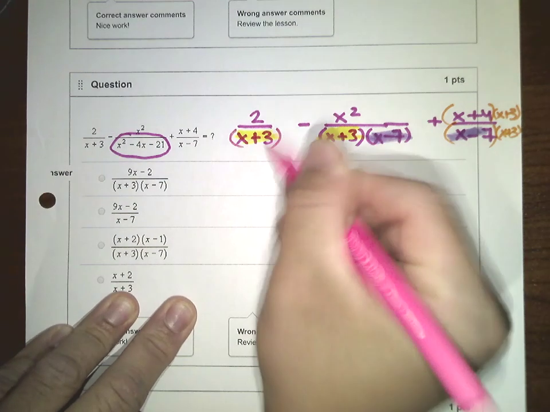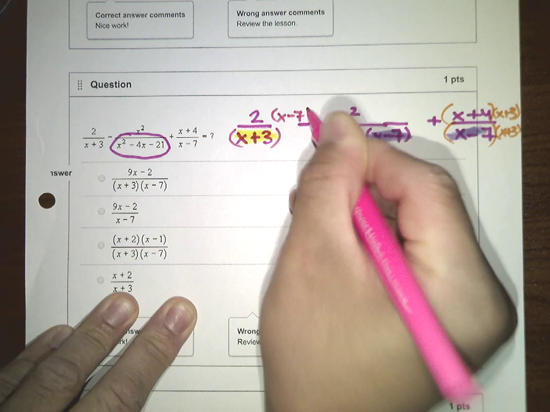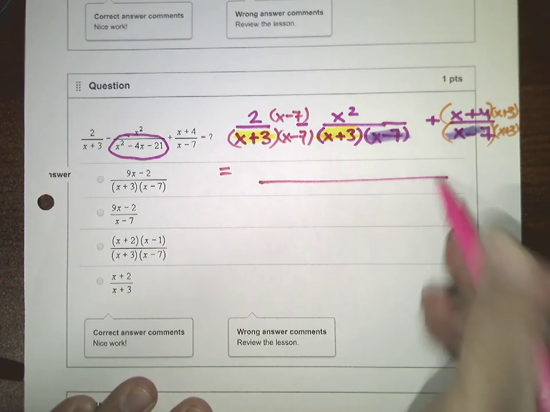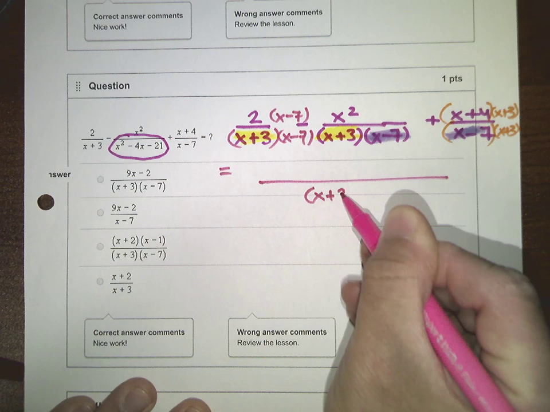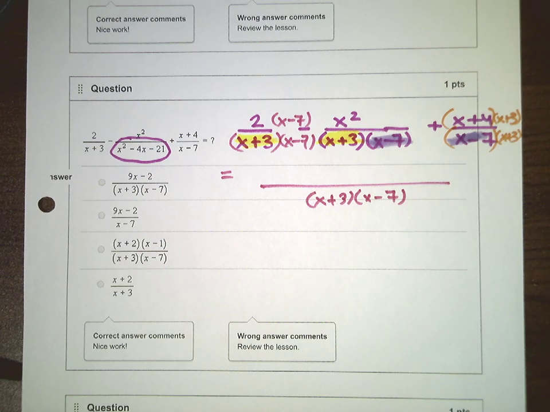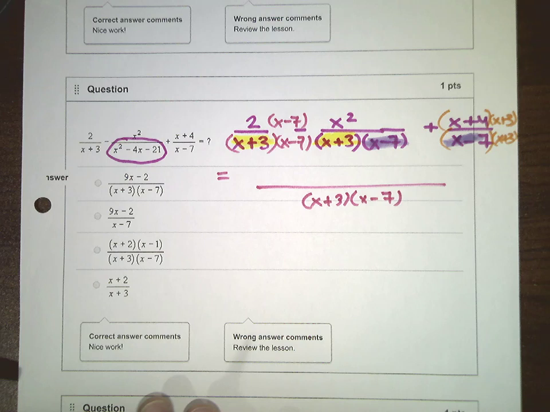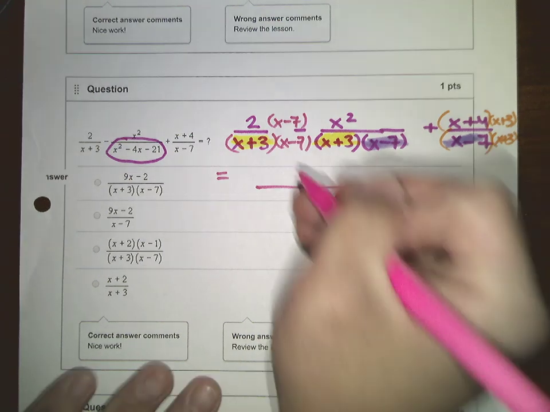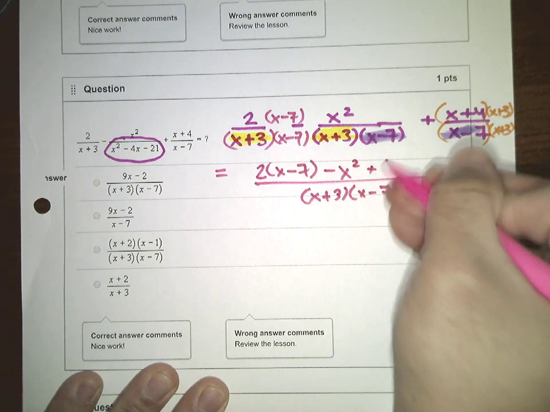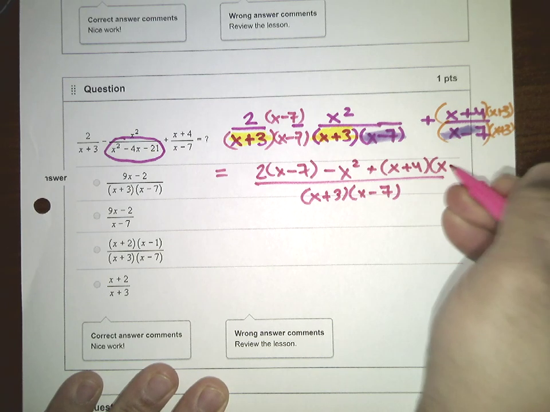So I want all three of them to have an x minus 7 in the denominator. So I'll multiply the first term by (x minus 7) over (x minus 7). So now all three of these have a denominator of (x plus 3)(x minus 7). All right, what a time to be alive. Now, I just go ahead and do the simplification in the numerator. So I have 2 times (x minus 7) minus x squared plus (x plus 4) times (x plus 3).